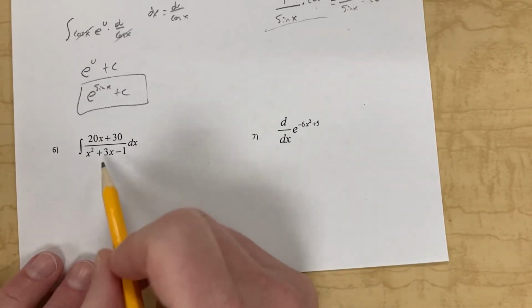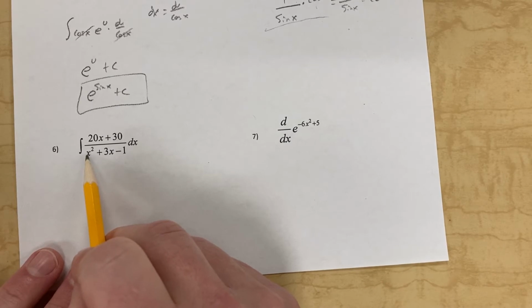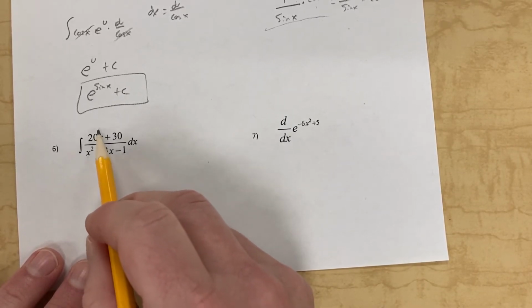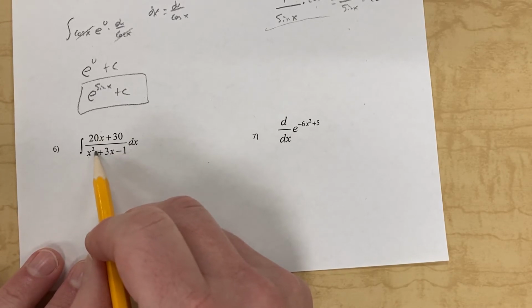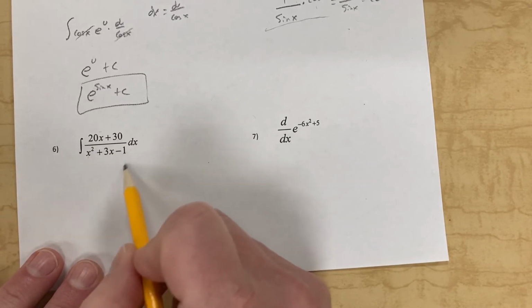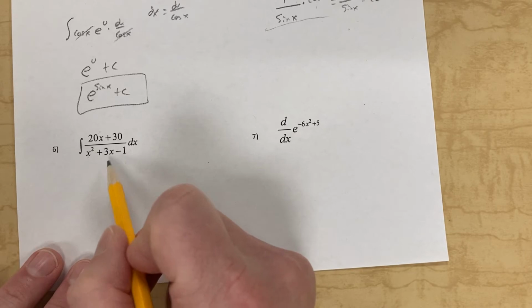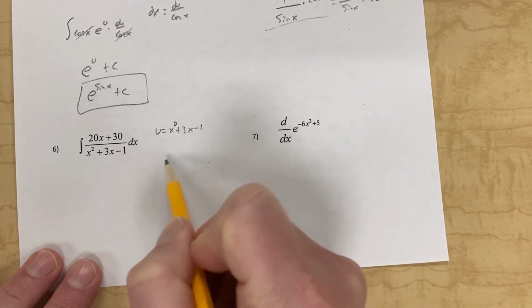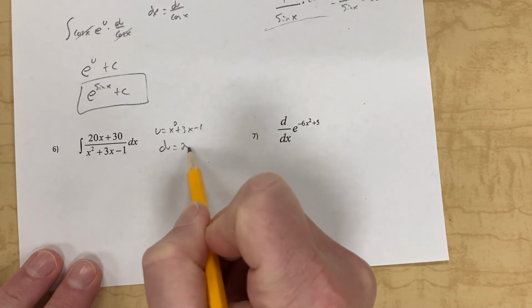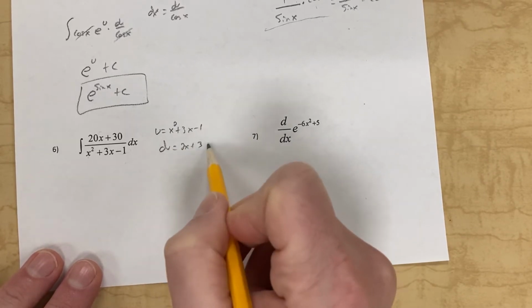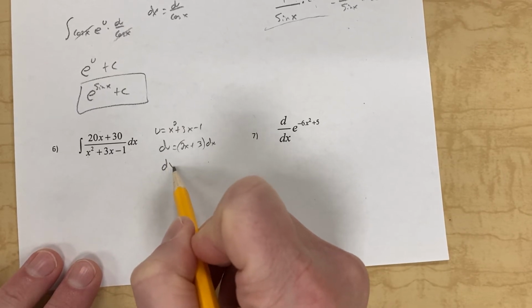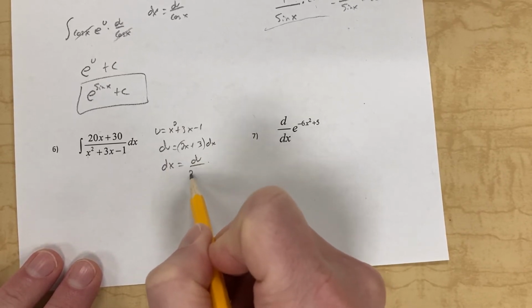We get to number 6, and I see that I've got quite a bit on the top and bottom. I'm not going to do long division. That's if the top degree is bigger than the bottom. That's not what's happening here. Really need to think of this as a u sub at this point. So the u will be x squared plus 3x minus 1. The du will be 2x plus 3 dx, which means dx will equal du over 2x plus 3.